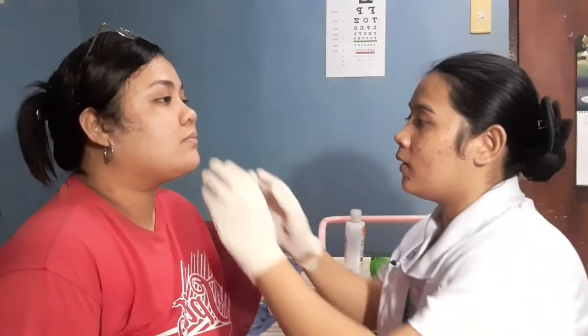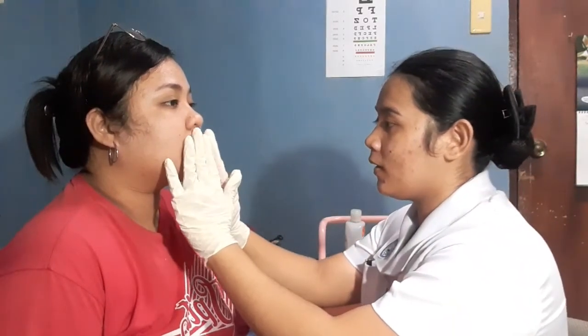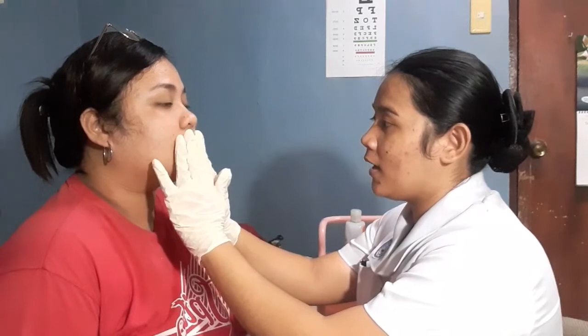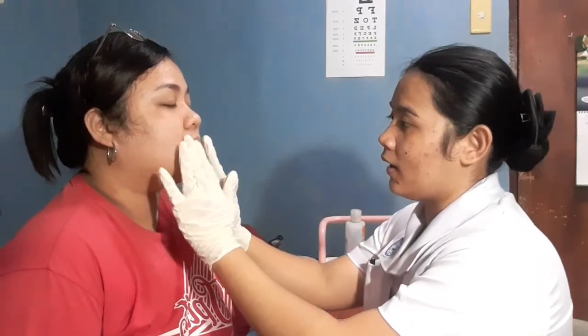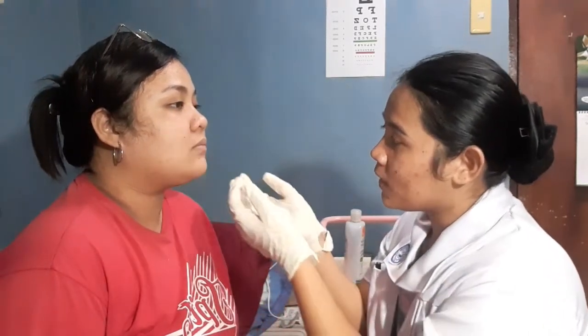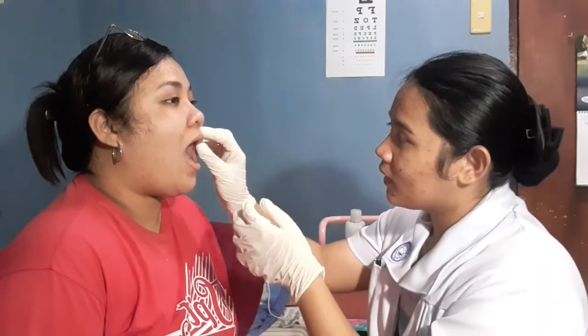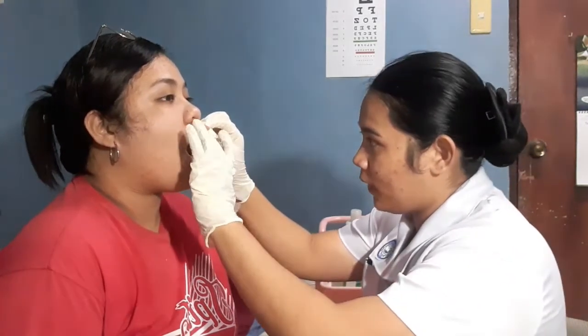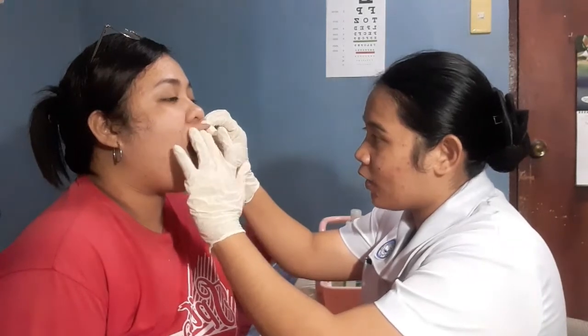And after that, we are going to palpate also the gums of our patient. So, going to palpate here, ma'am, your lips. Touch your lips. Do you feel any pain? No, ma'am. Alright. Can you please open your mouth for me? Okay, I'm going to touch your gums. Do you feel any pain or hurt?